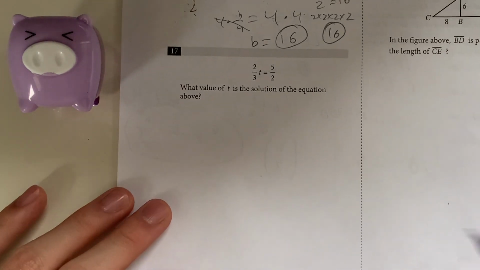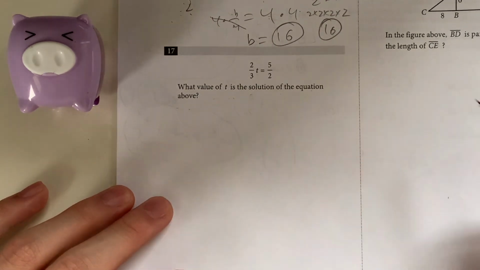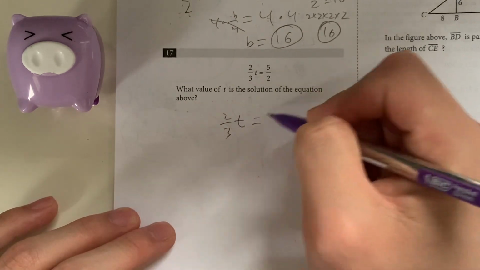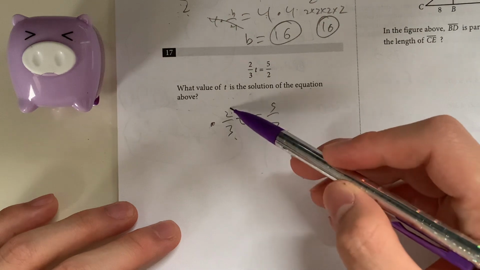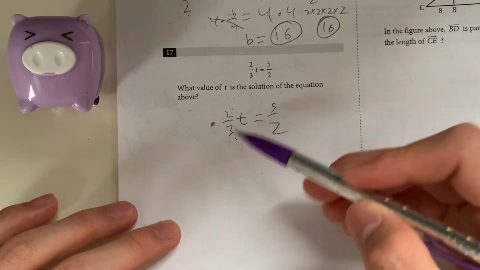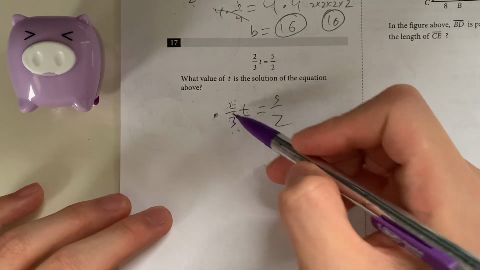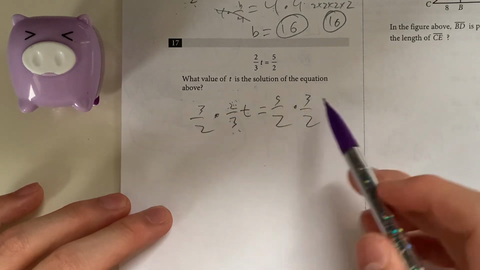Okay, question 17. What is the value of t in the solution of the equation above? Okay, so we have a simple linear equation. How do we solve? We have to multiply by the reciprocal, right? When you see a fraction times your variable, you have to multiply by the reciprocal, which is basically when you just flip these two around. So 2 over 3 becomes 3 over 2. And you multiply that on both sides, 3 over 2 on both sides.